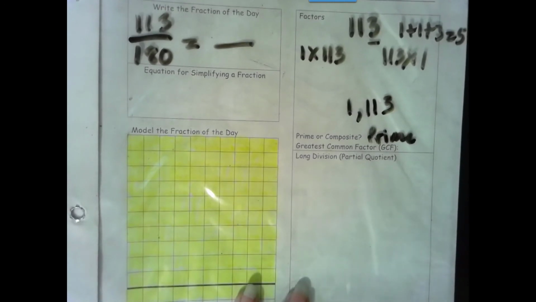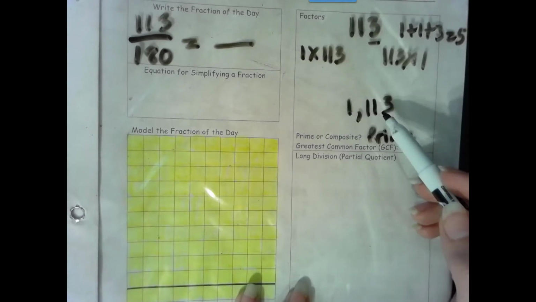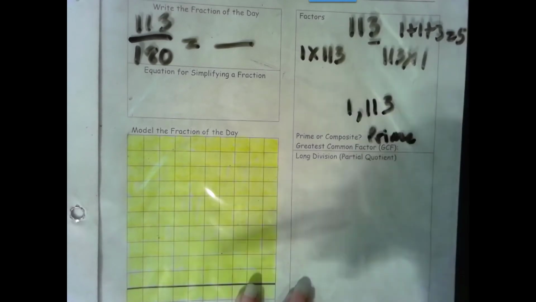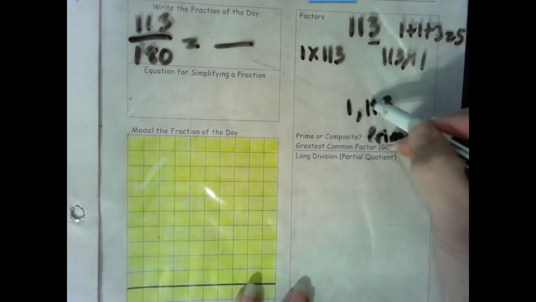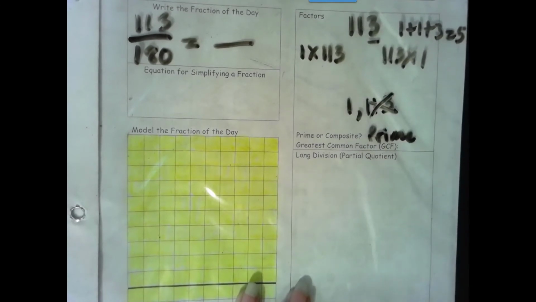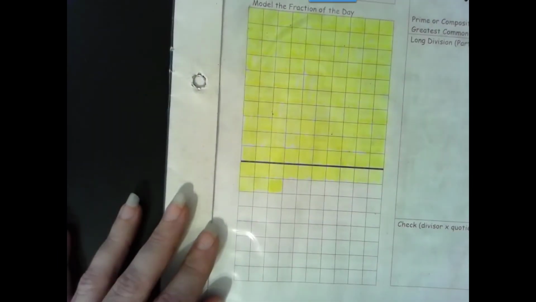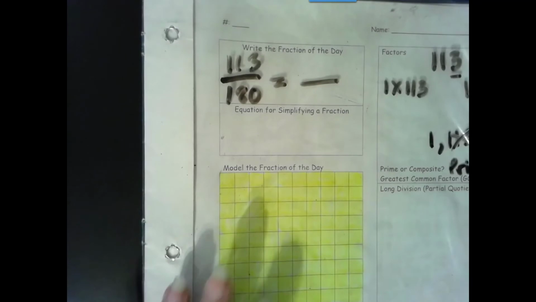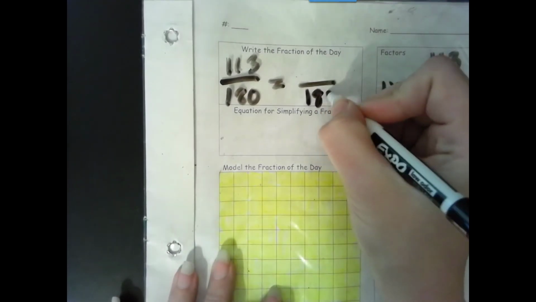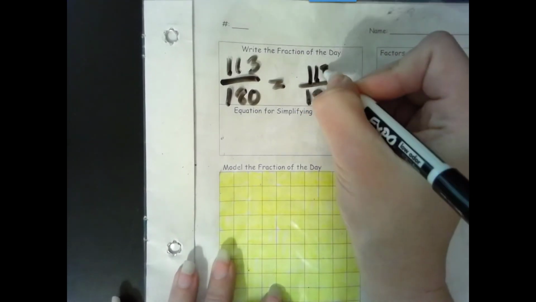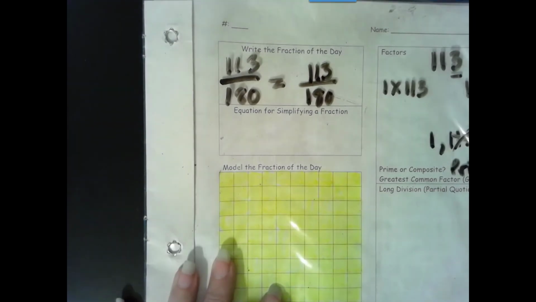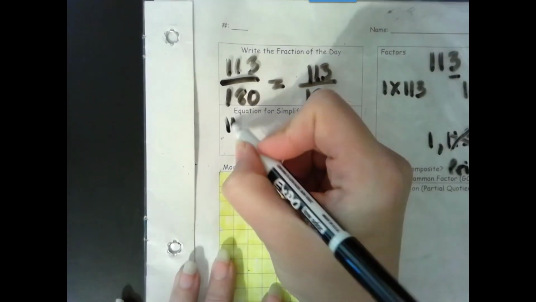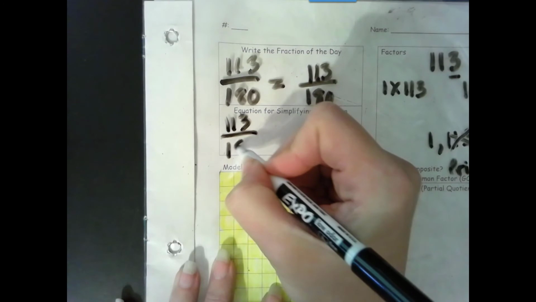Now we have to figure out our greatest common factor. Since we only have 67 days left, we can't make another group of 113. Only our shaded would work. So that is too big. That means our greatest common factor is 1. Let's go ahead and make our groups of 1. Done. How many total groups of 1 do we have? We have 180. How many are shaded in? 113.